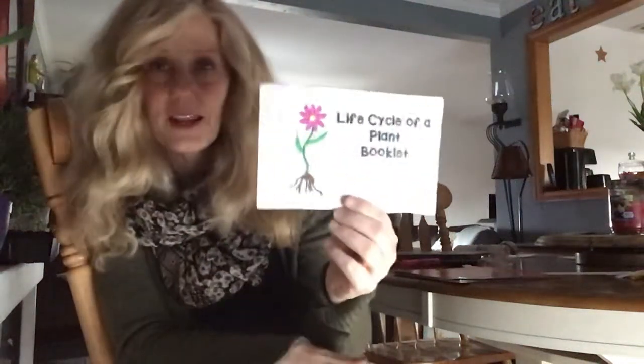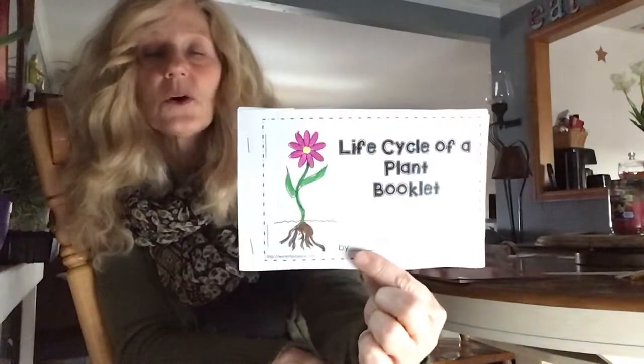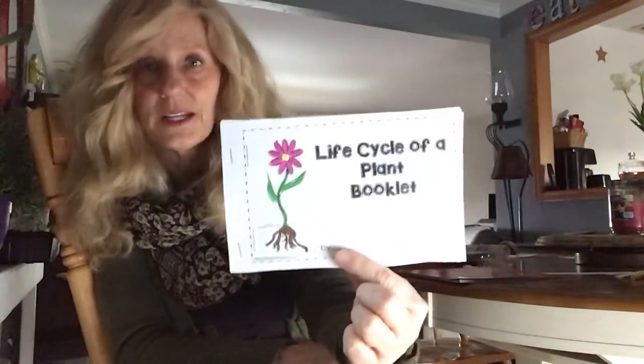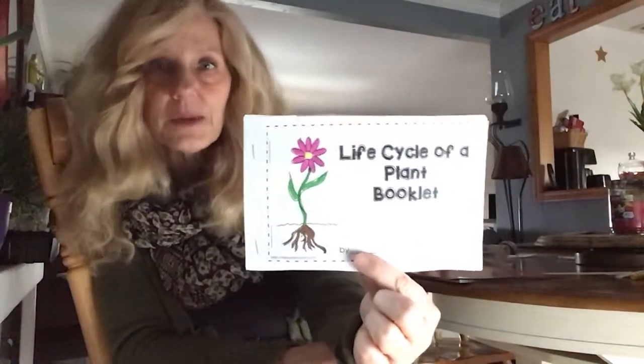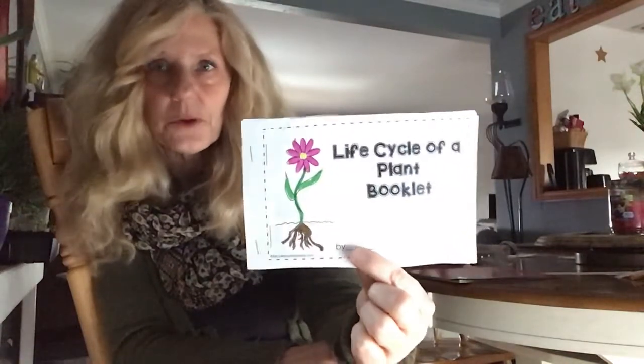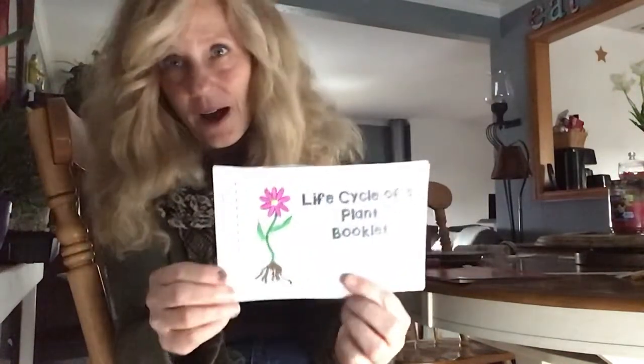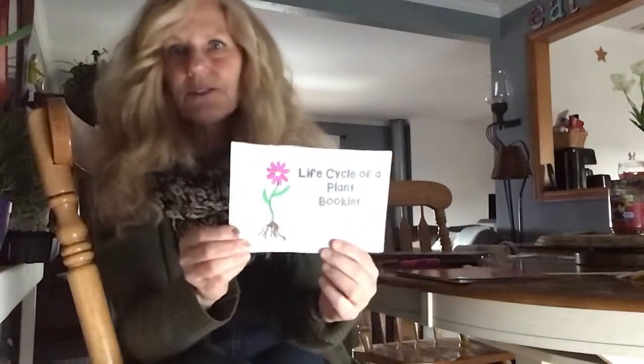Hi, I wanted to show you my book that I put together that I sent home to you also, or you printed it out, and you can make your own book. I love when you make your own books. You read it over and over again, and after a while you learn how to read it and you can read it to your family.